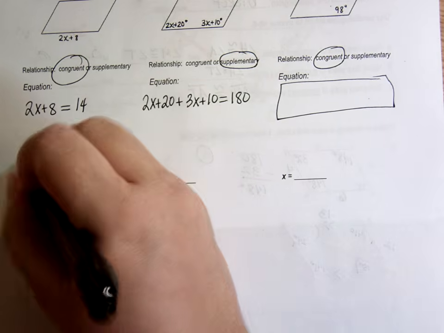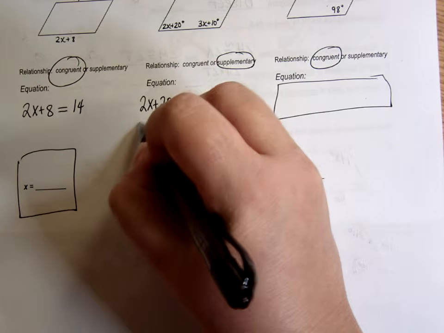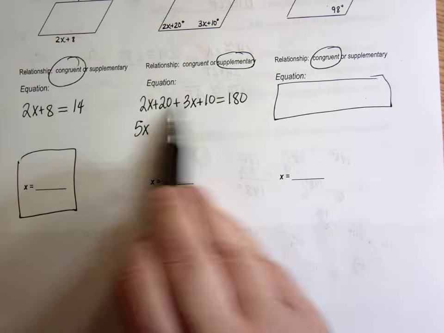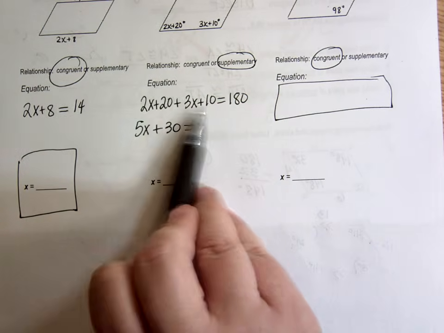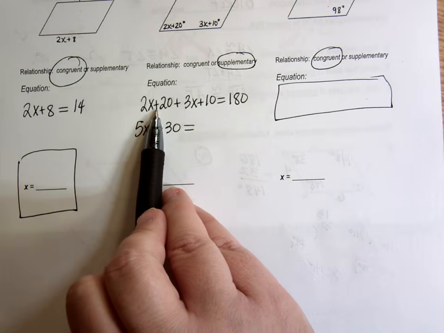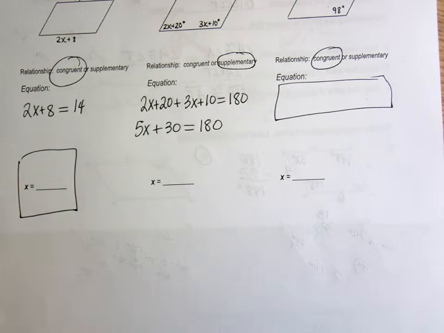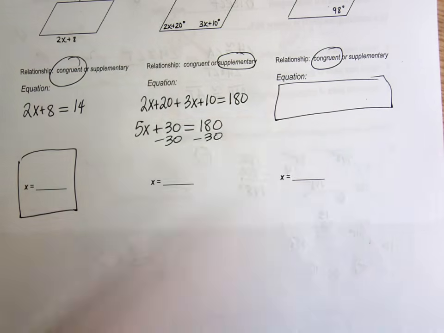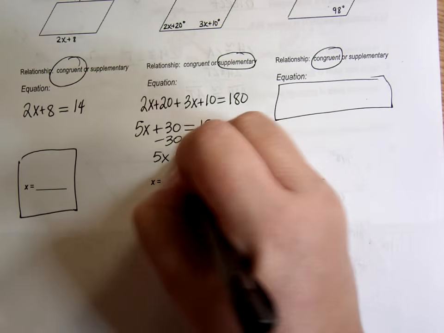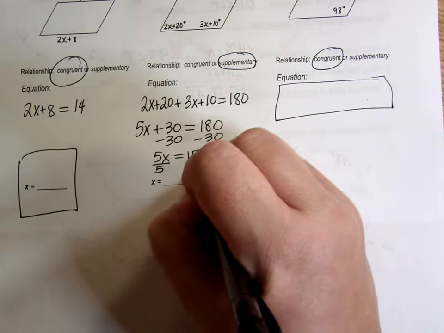I'll go ahead and solve this one. 2x plus 3x is 5x. 20 plus 10 is 30. They're on the same side of the equal sign, so notice I'm just putting them together, not doing anything opposite to them. Here's where I need to do opposite. I need to get rid of the 30 because I'm trying to isolate my x. So I have 5x equals 150. Then I need to get rid of the 5, and I get that x is 30.